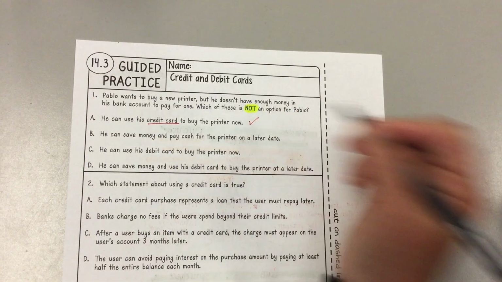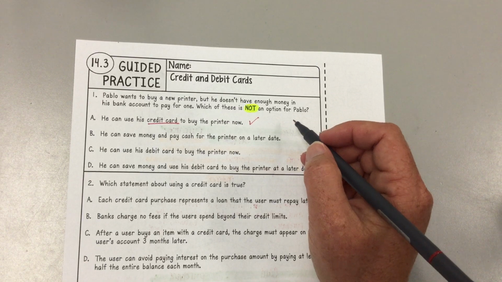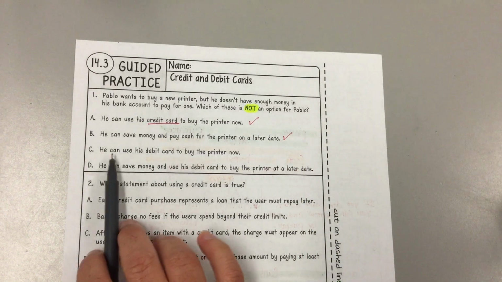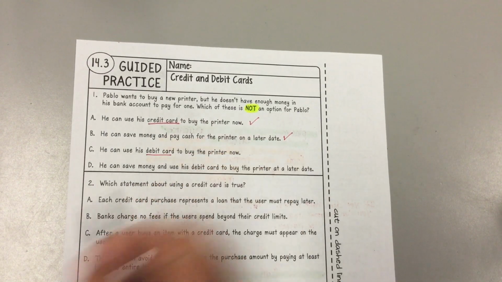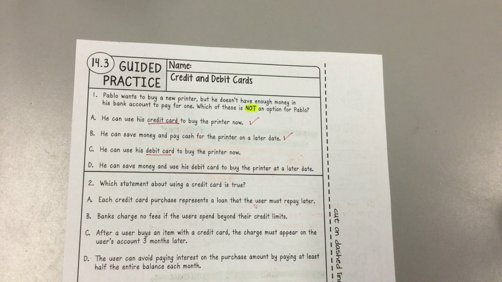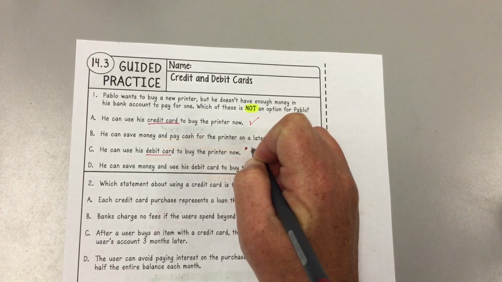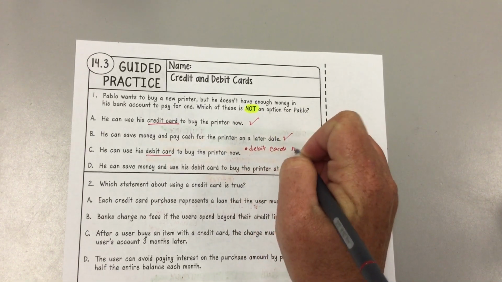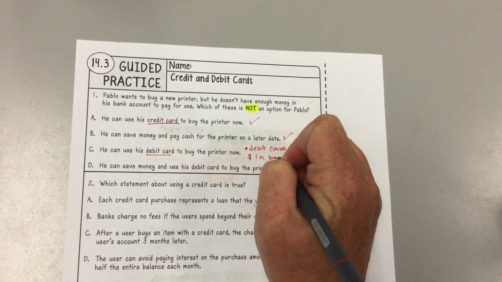So he can say, hey, look, I don't need the printer right now. I'm going to save money and pay for it and get it later. Okay. He can use his debit card to buy the printer now. No, because why? You've got to have money in the account. It already says he doesn't have enough money. So I'm going to put: debit cards need money in the bank.